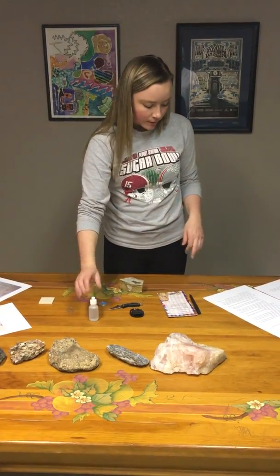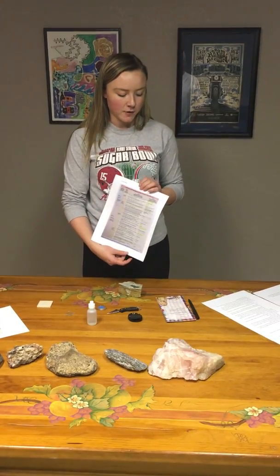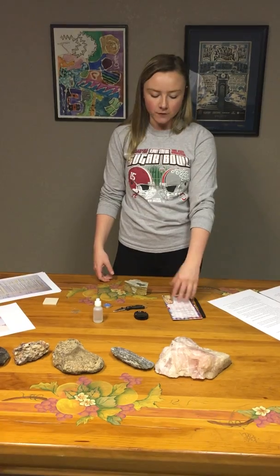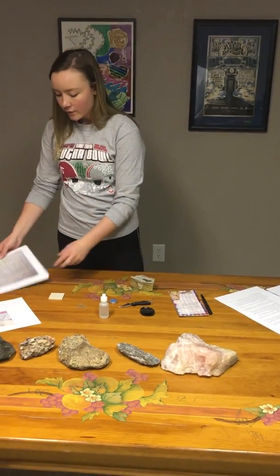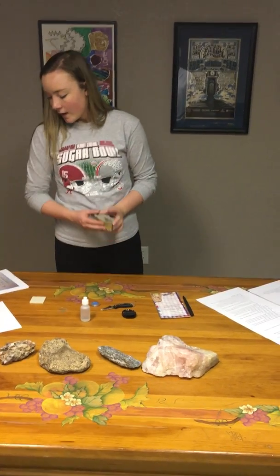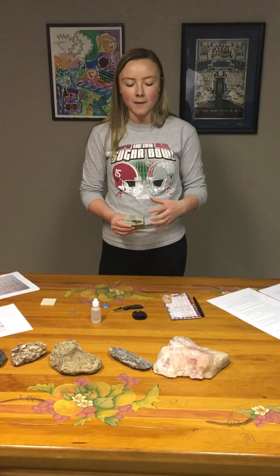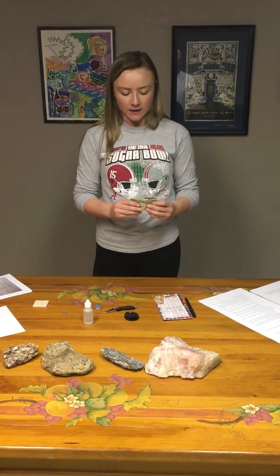So then, using your attached list of the common minerals and their characteristics, you'll want to go through what you wrote down and figure out your sample. For this one, I figured out that this is most likely a calcite sample. It did not effervesce, but I think it is because we used vinegar and not the hydrochloric acid.